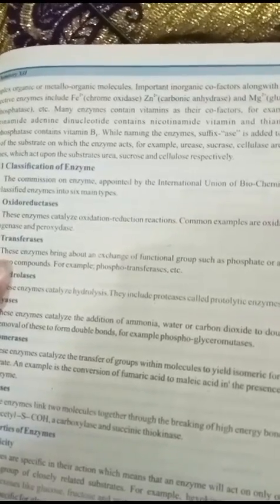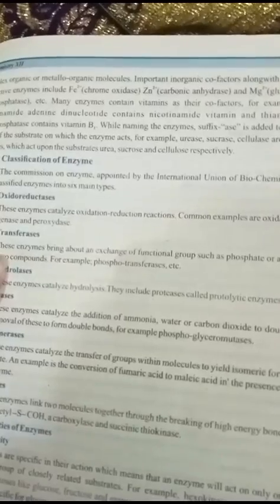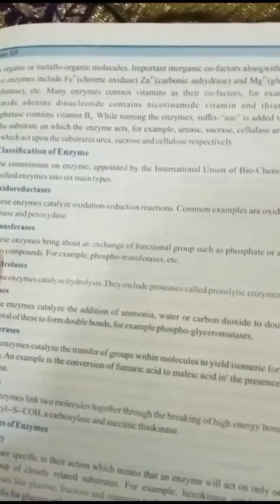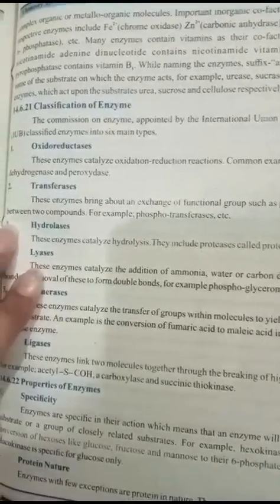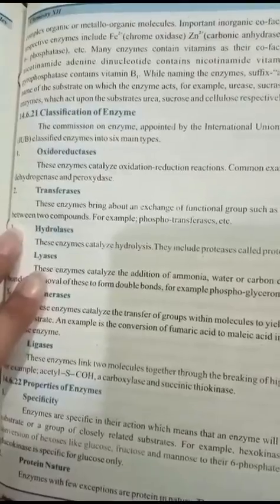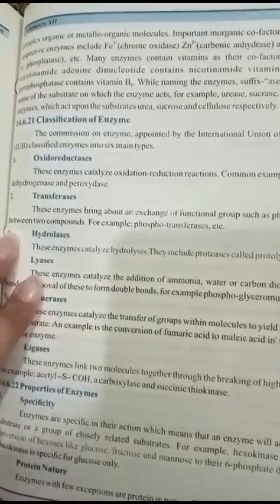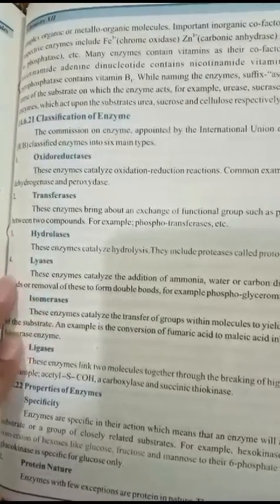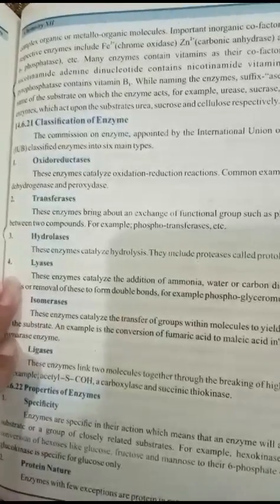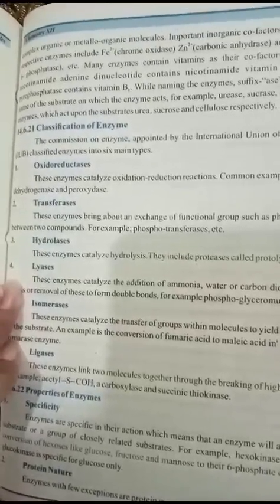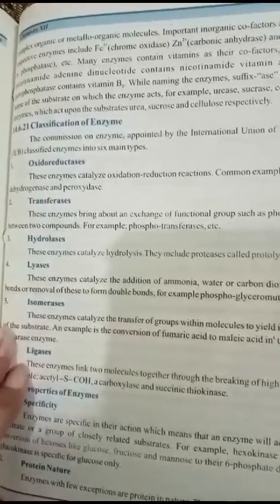Classification of enzymes. The Commission on Enzymes appointed by the International Union of Biochemistry, IUB, classified enzymes into 6 main types. So let's discuss the classification of enzymes according to the International Union of Biochemistry. Number 1, oxidoreductase. Number 2, transferase. Number 3, hydrolase. Number 4, lyase. Number 5, isomerase. And number 6, ligase.